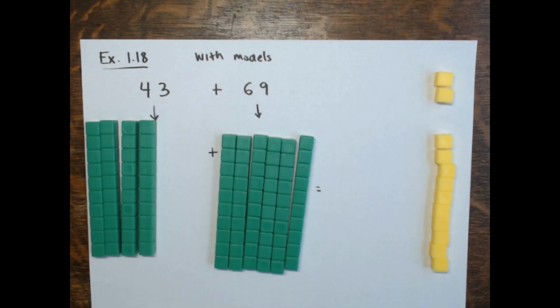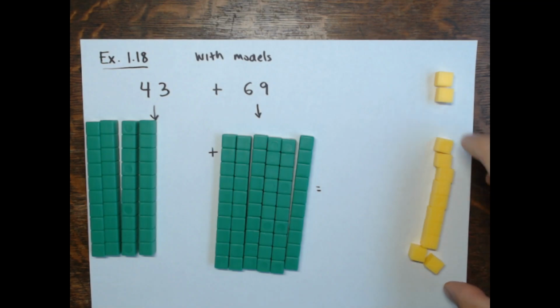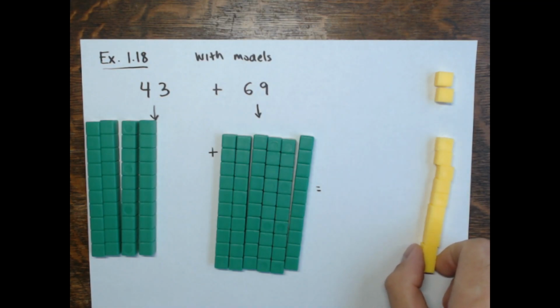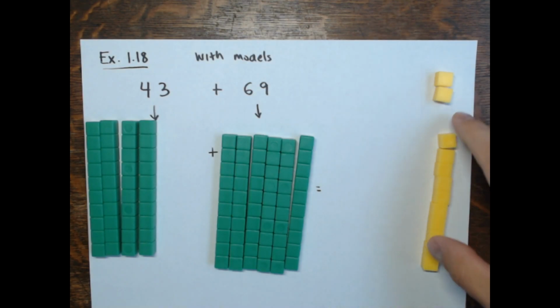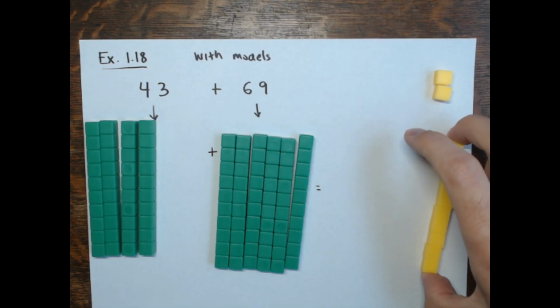Now, unfortunately, I'm out of 10s rods. Well, darn. Only 10 of them came in the box. Anyway, imagine, so I'll try to stick these together as best I can. I'm not going to glue them or anything, but this is a 10s rod now.